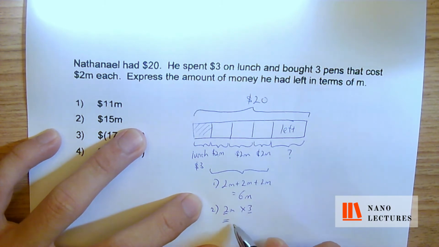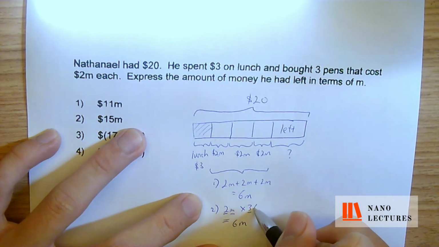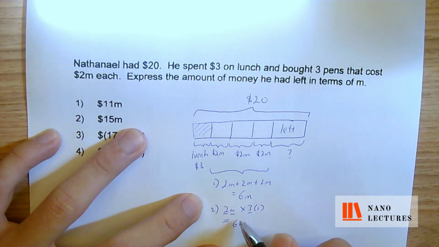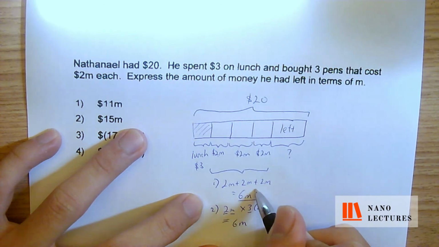Same thing, 2M times 3. Number multiplied by number, 6. Variable multiplied by variable, M. There's no variable here, right? It's just 1. So it's just 1 times M equals M. So actually you get 6M. See? They are the same.